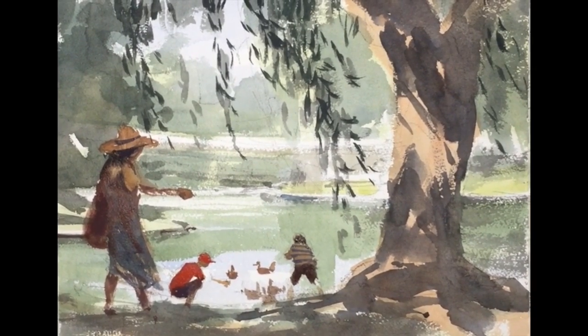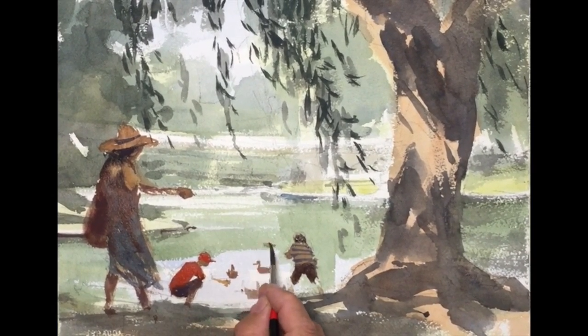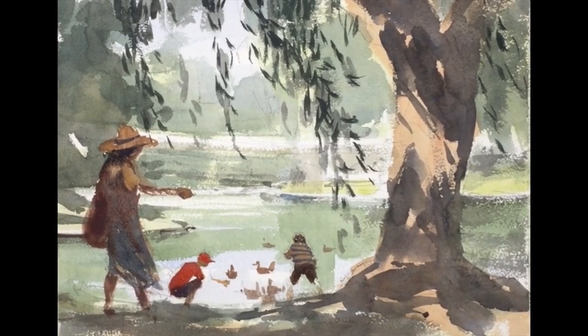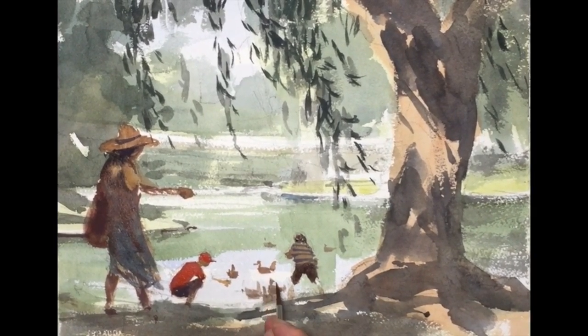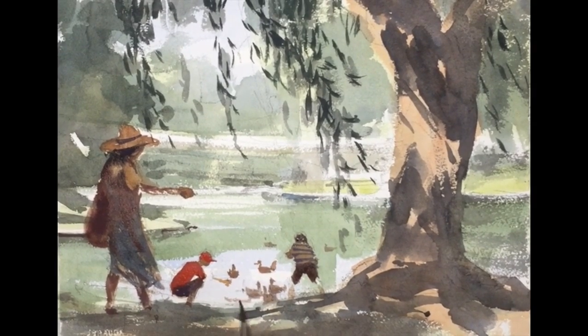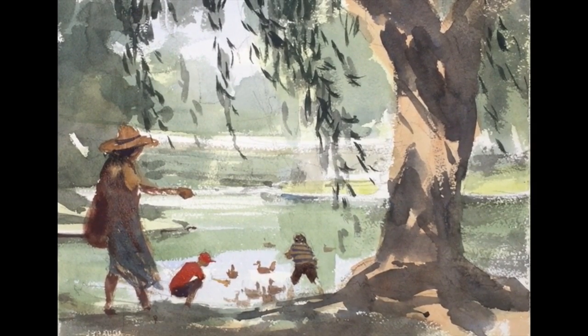Well, now the ducks are starting to come closer. You see they're kind of gathering near the shore, which is a good sign that tells us that there's a feeding going on. They're a little bit frenzied, excited, and so are the boys.